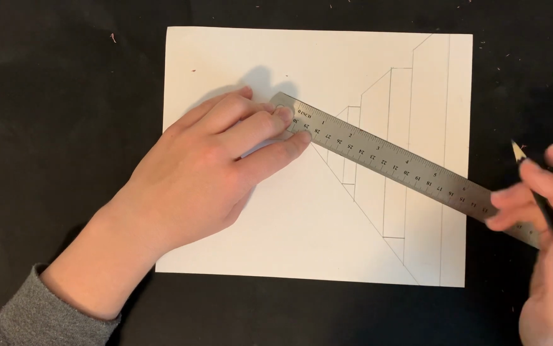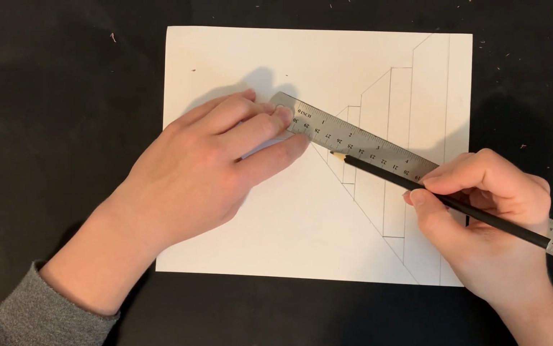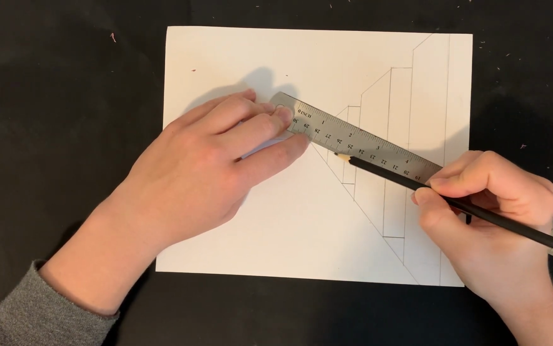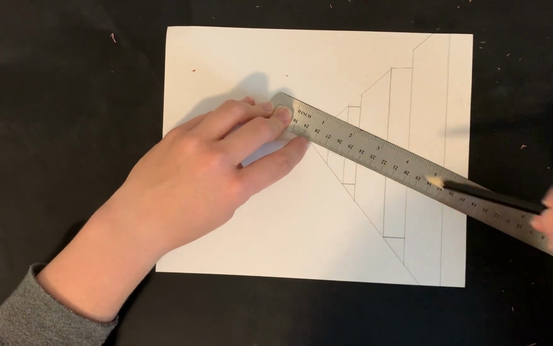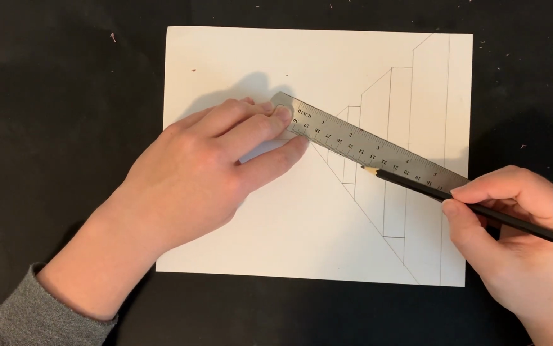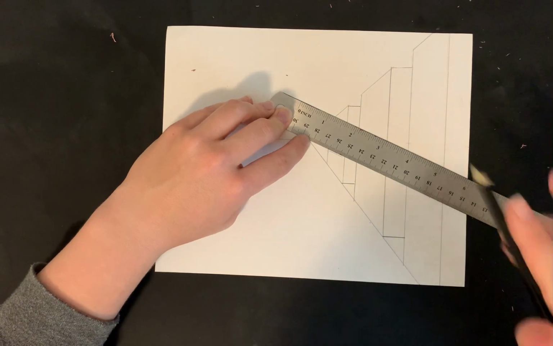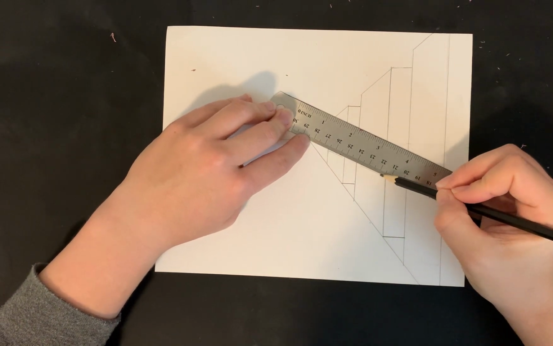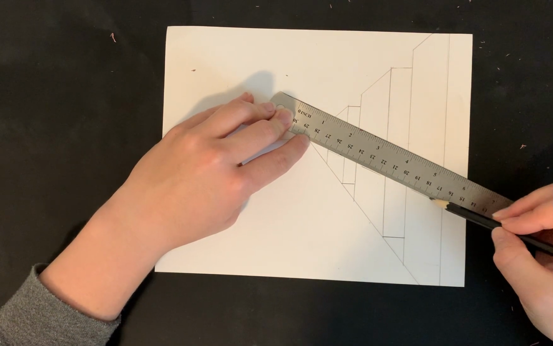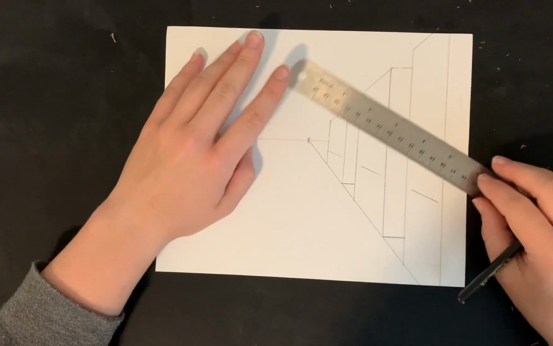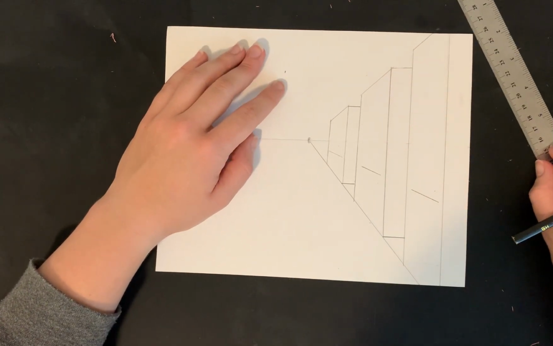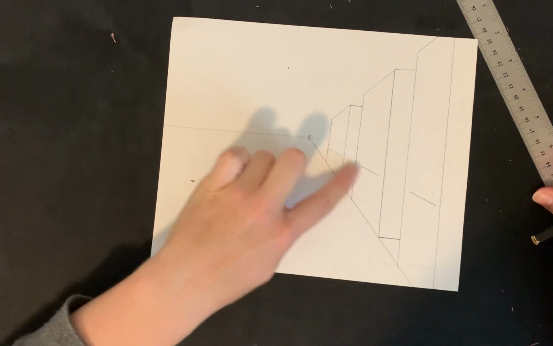Now these look pretty good. So my doors all have to angle that same way to my vanishing point. So notice that my ruler is lined up. I'm drawing the lines going across my paper, just like that. These are going to be the top of my doors.